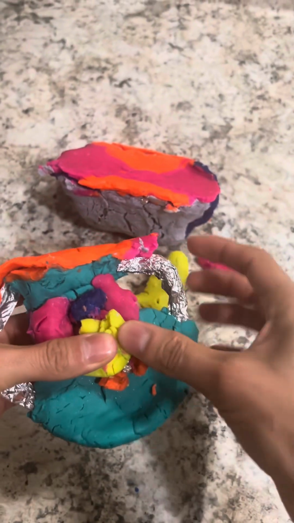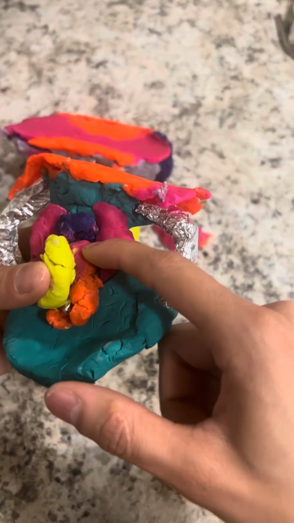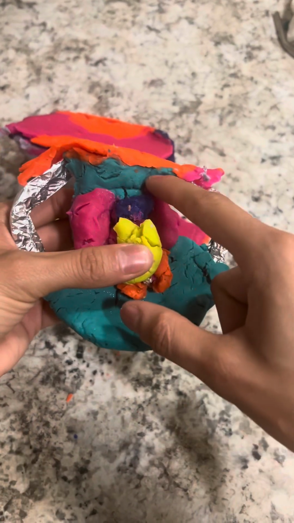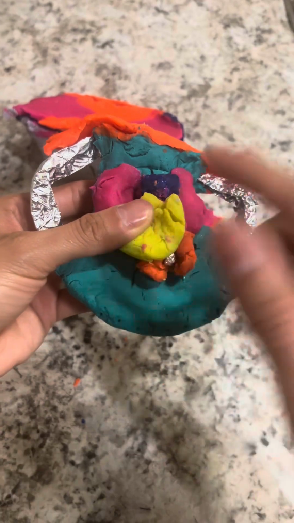Last but not least, we have the inferior nasal concha, which is this section right here. Not this yellow one, but this pink section right here. It articulates with the maxilla, which is this blue section, the palatine, which is this orange section, and the lacrimal bones, which are these pink ones, and the yellow one, the ethmoid bone.